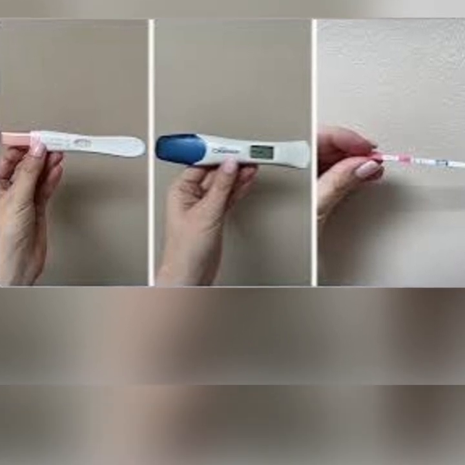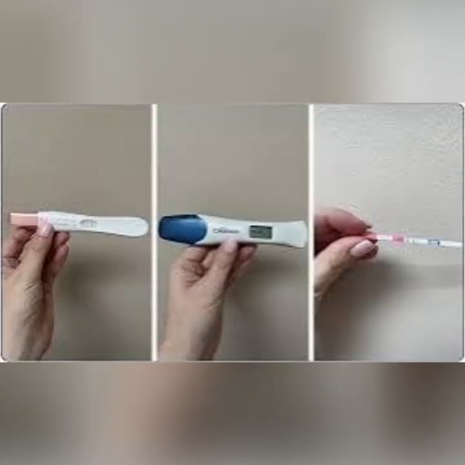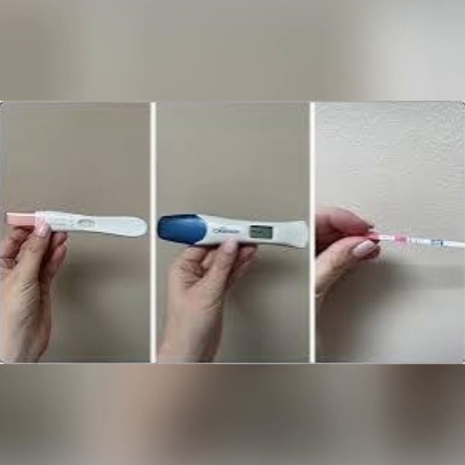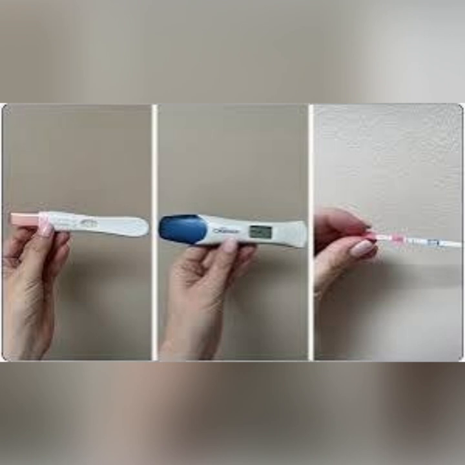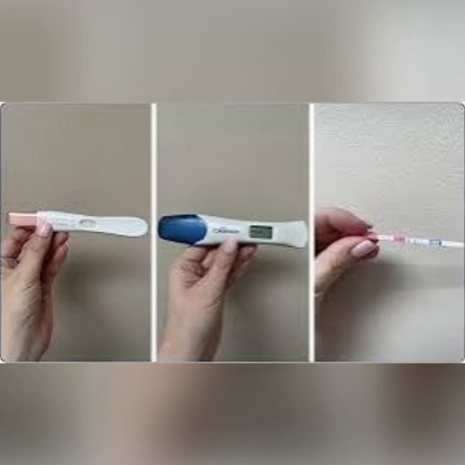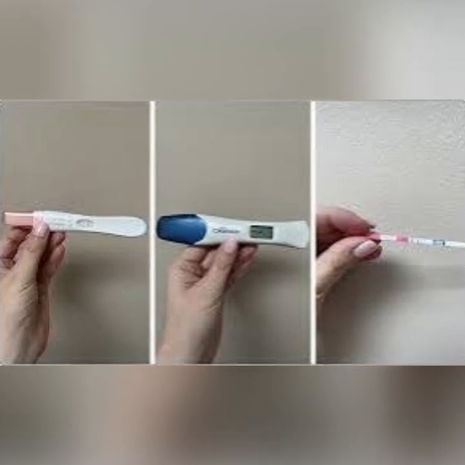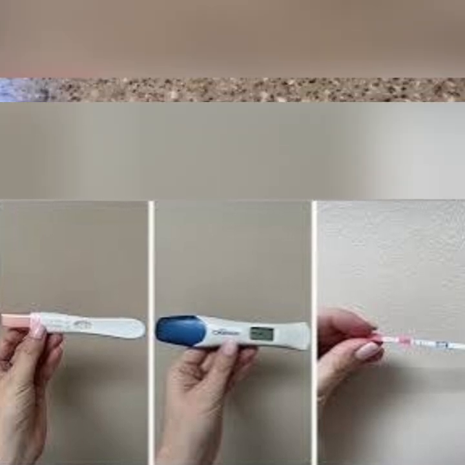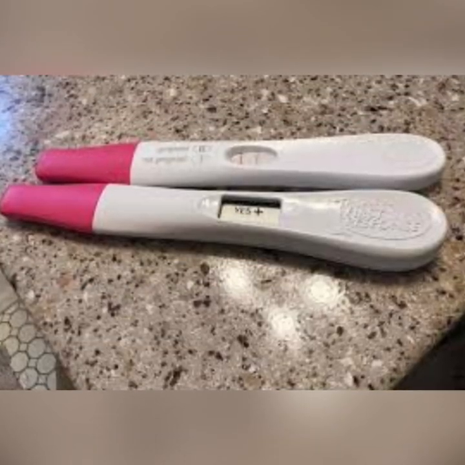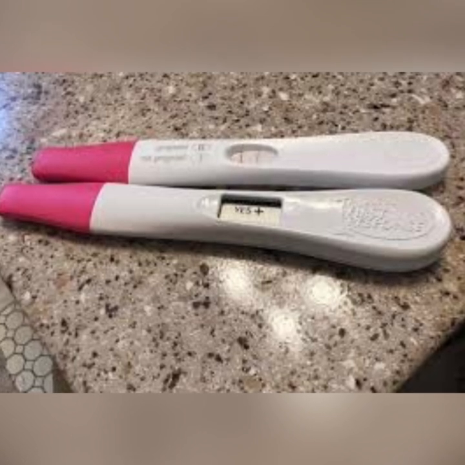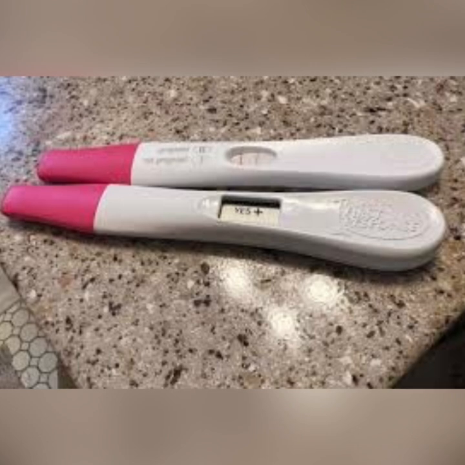You can ask yourself, how soon can I take a urine test? Most doctors recommend that you wait until the first day of your missed period before taking your urine pregnancy test. This is usually about 2 weeks after conception. However, some tests are more sensitive than others and can be taken earlier. So how accurate are urine tests? Urine tests or home pregnancy tests are around 97% accurate when done correctly.